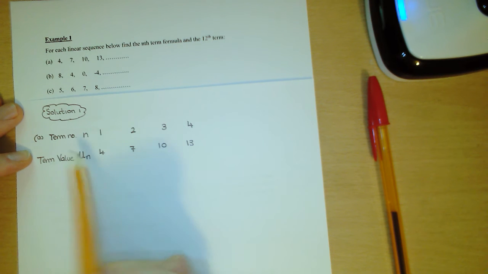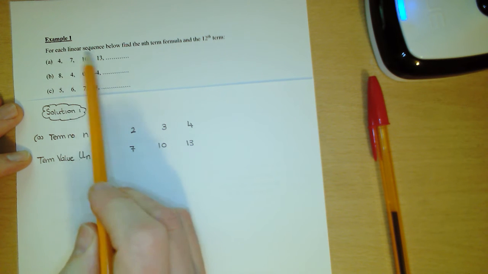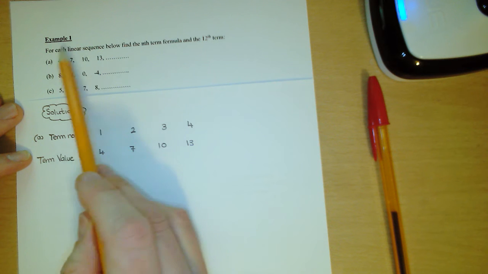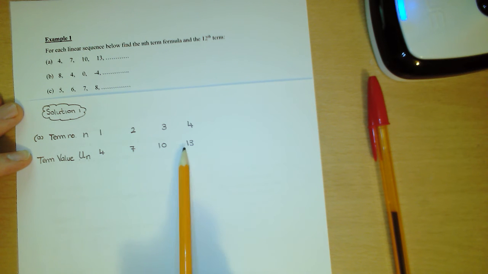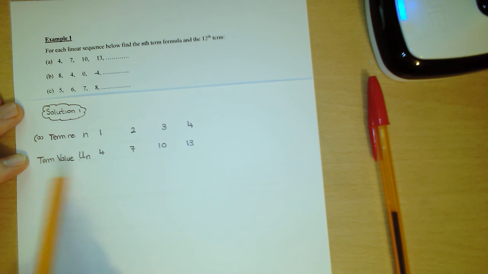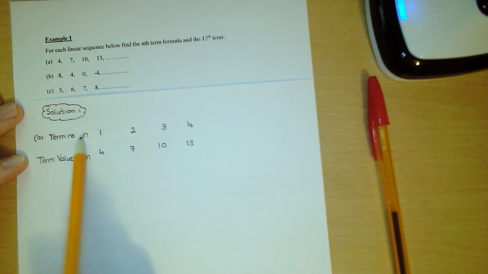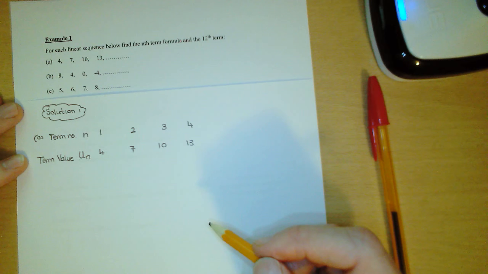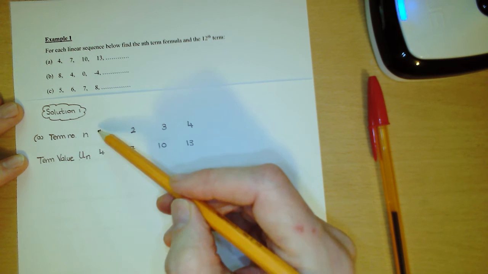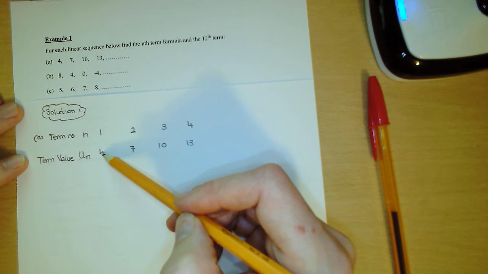We call it n. So the first thing you do when you're trying to get the nth term formula for a linear sequence is write all the term values out that you're given, and then beside those write term value un with a little symbol for term value. Above all your term values, write down the term numbers, and again label that top row the term number n. Now, the nth term formula is a formula that connects each term number n to its corresponding term value un.